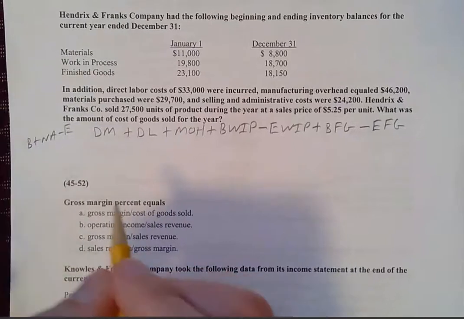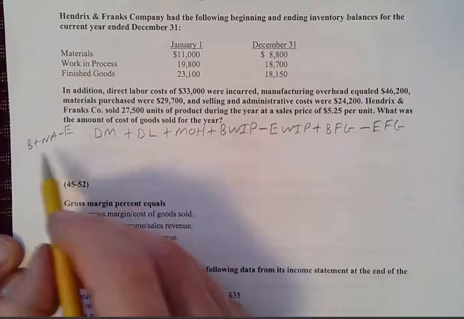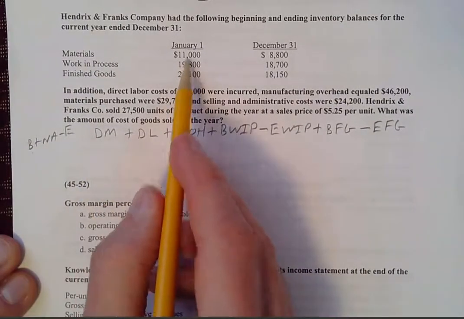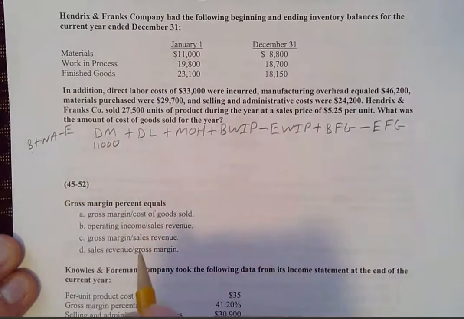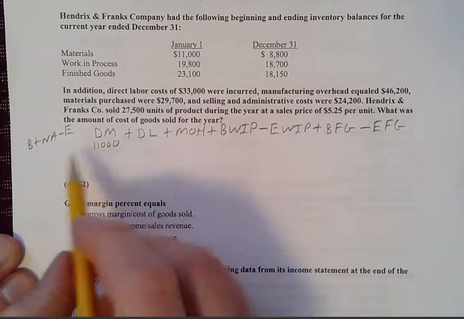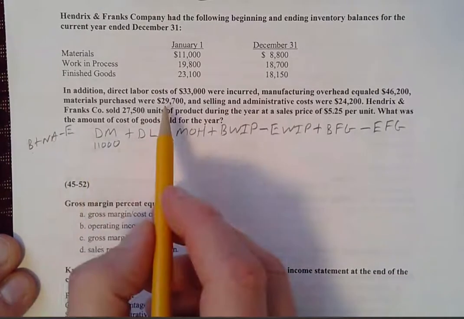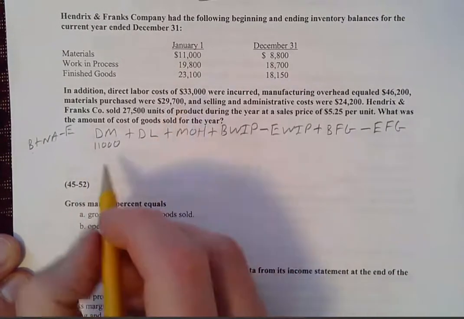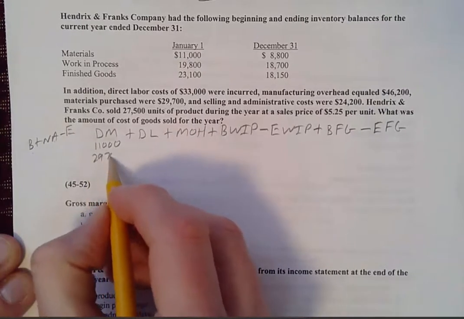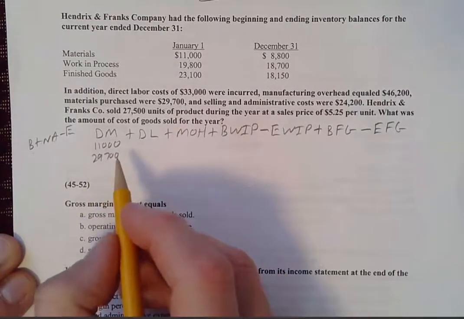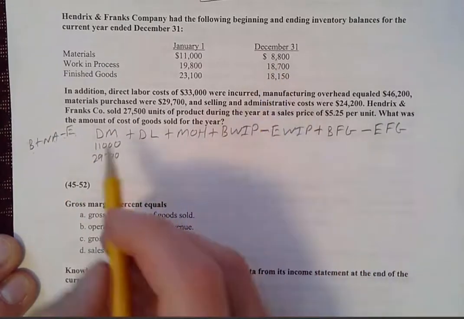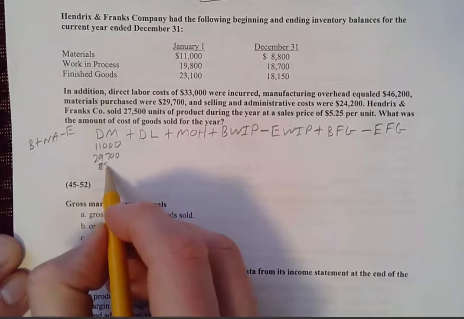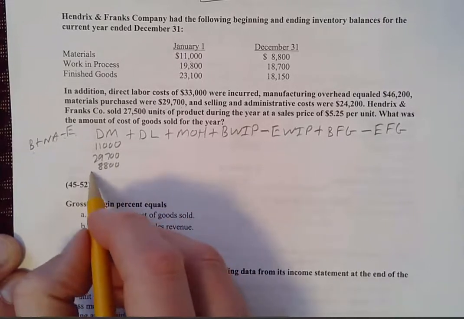Okay. And so with materials, we've got beginning materials of 11,000 right there. Plus new activity, purchases of 29.7, and then minus ending materials of 8,800.